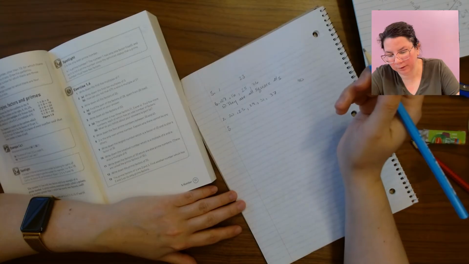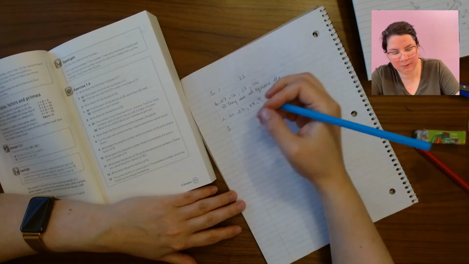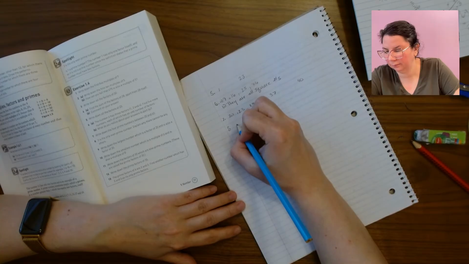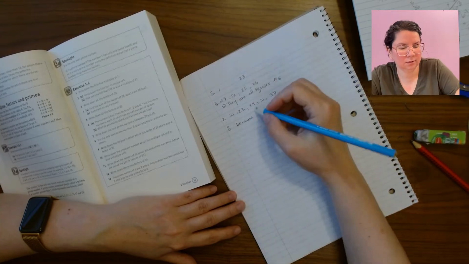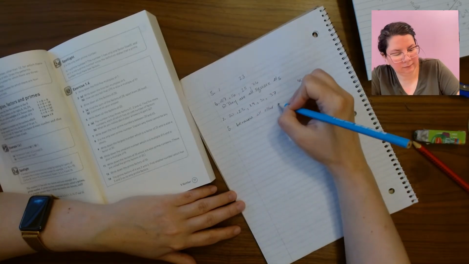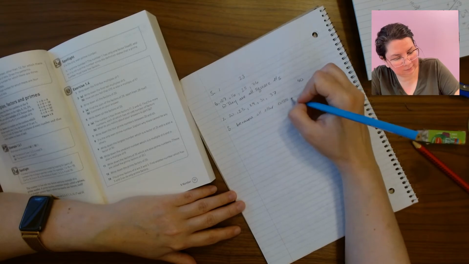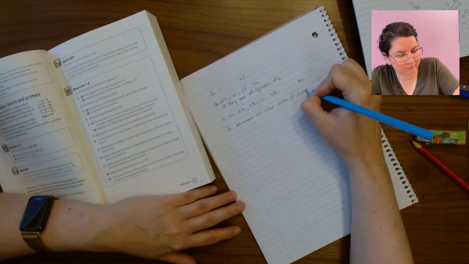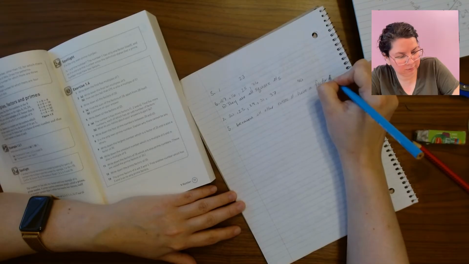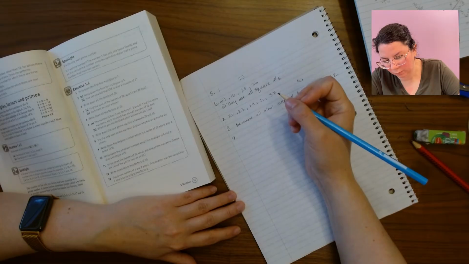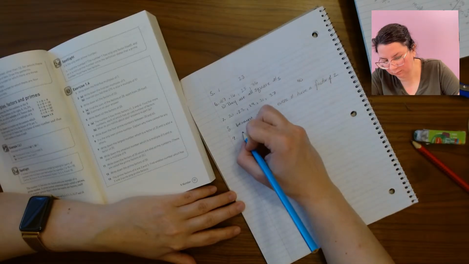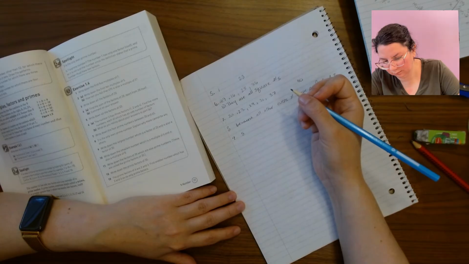2 is the only even prime number. Explain why there cannot be any others, because then they all have factors of 2. Because all other even numbers have a factor of 2. 9. Write down the largest number which is a factor of 20 and is also a factor of 30. 5? Ten.